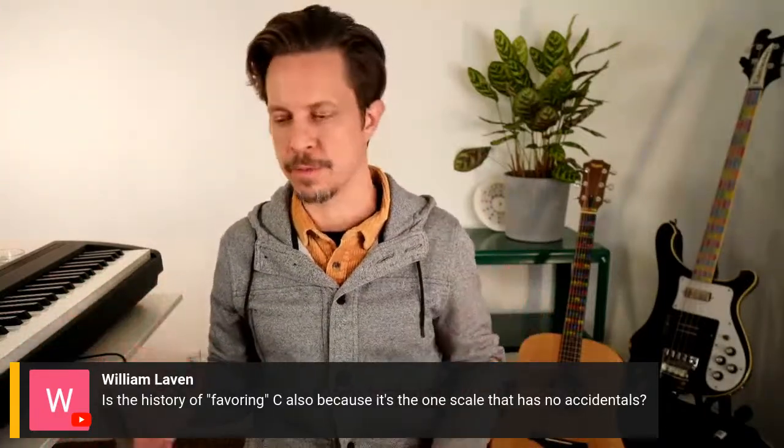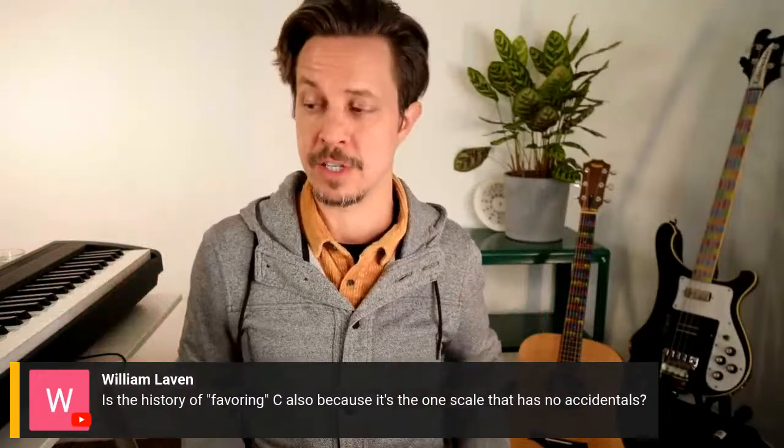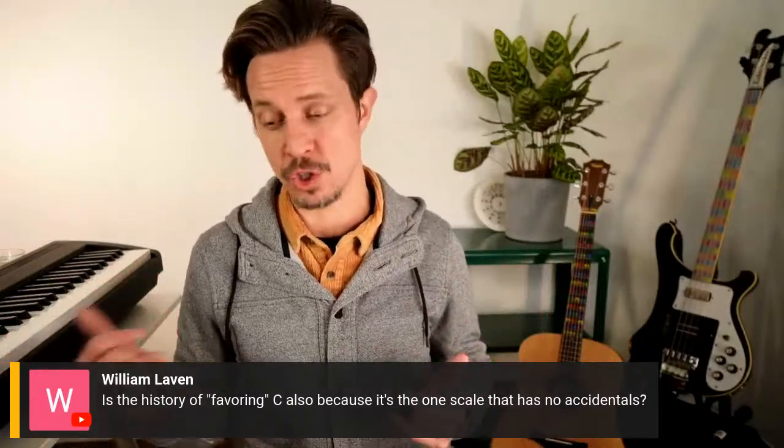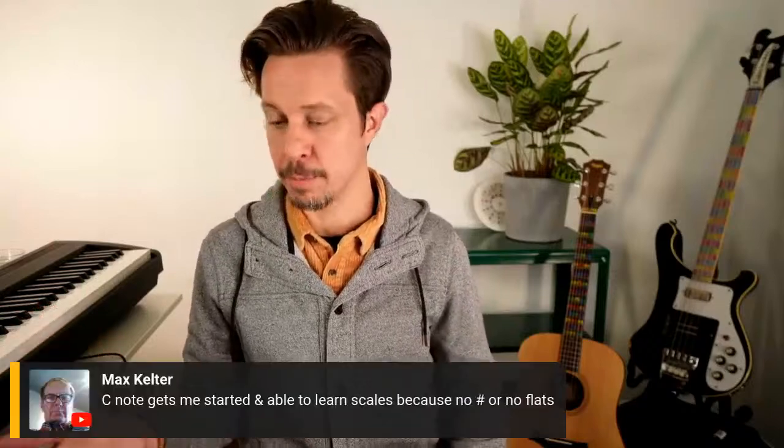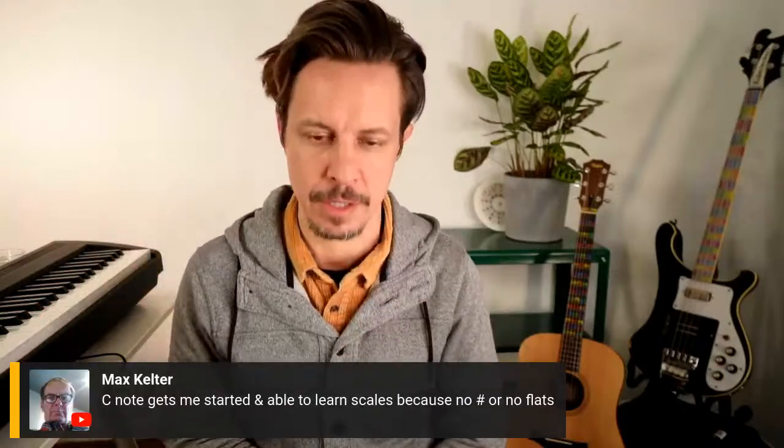I'm paraphrasing, but even the key of G with one F sharp was a little bit like, whoa, when really the underlying pattern is exactly the same. The black keys don't matter, but C is seemingly easier on the surface.